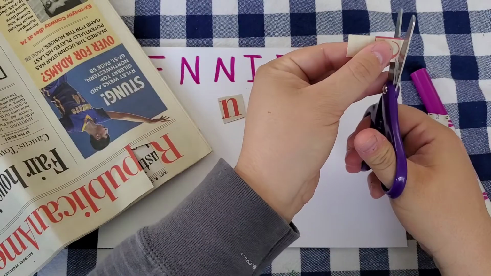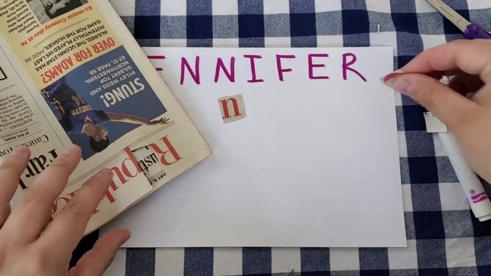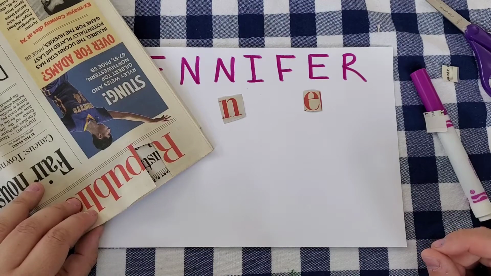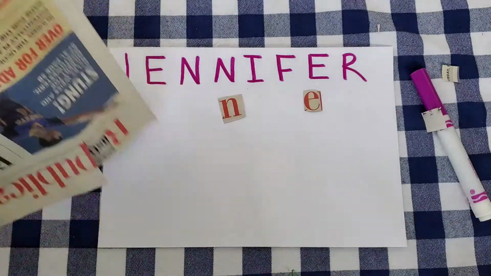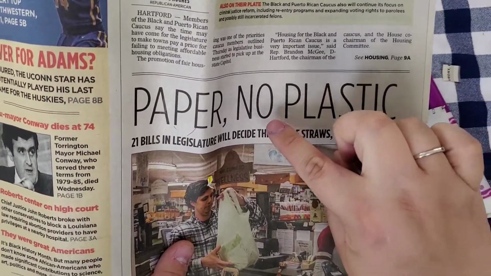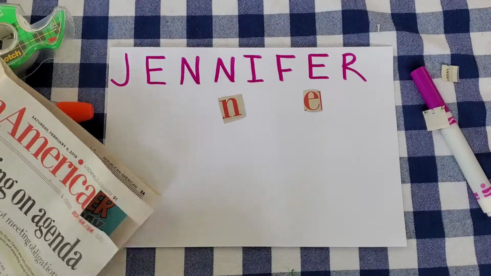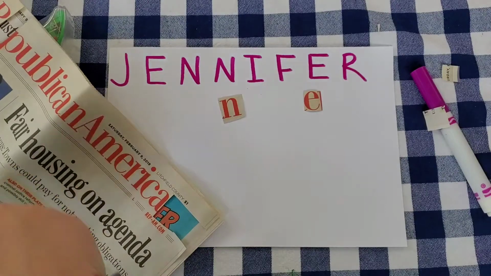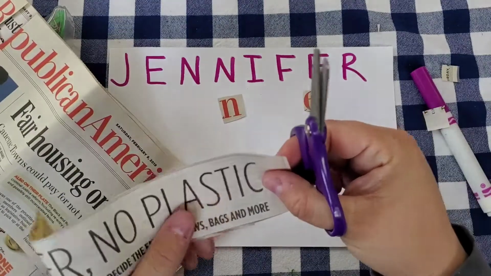Sometimes it's tricky to find letters because maybe you're looking for a capital letter and you see a lowercase letter, or maybe you're looking for a lowercase letter and you see a capital letter. So you have to look pretty hard. I know that I need another E. And I see some letters I need down here. So I'm going to come down here and cut off this headline. I made it easier for myself. I just cut the headline out.